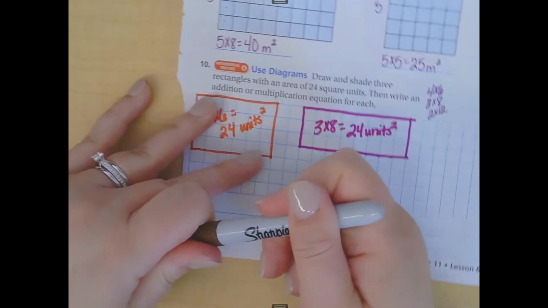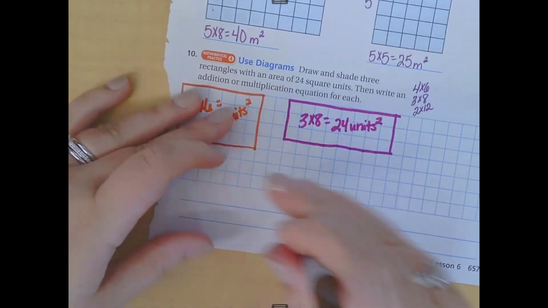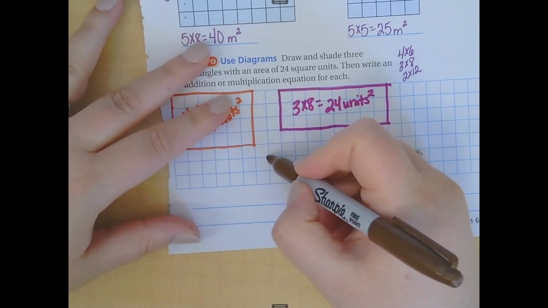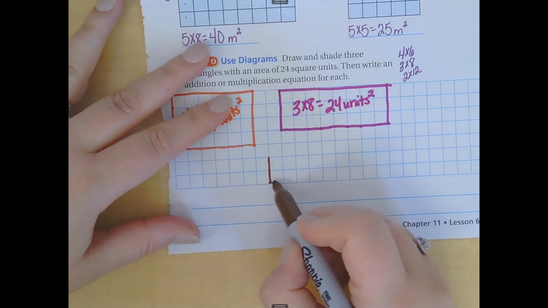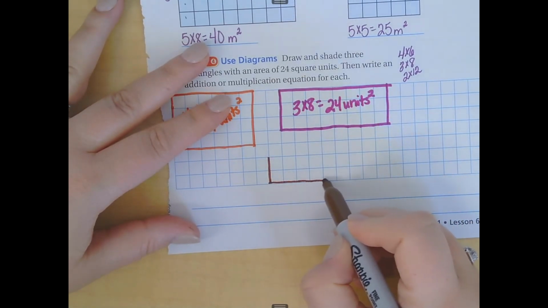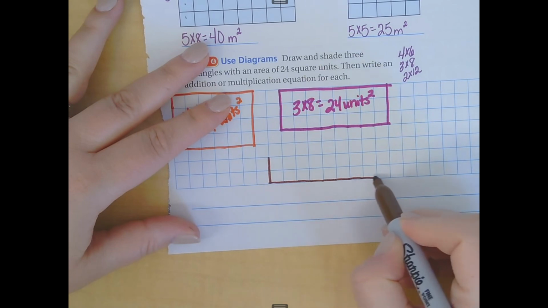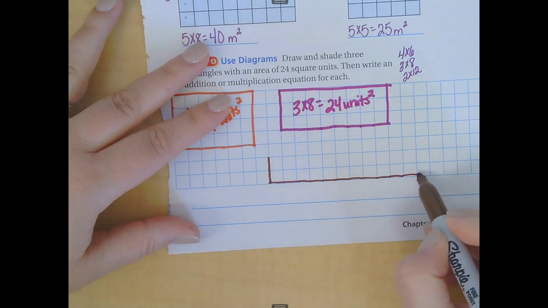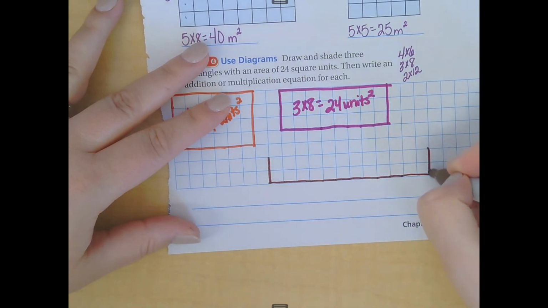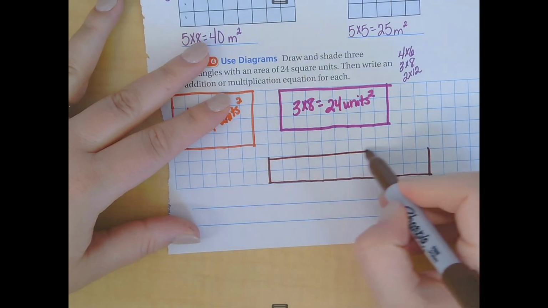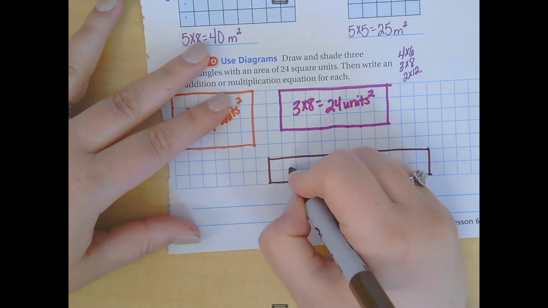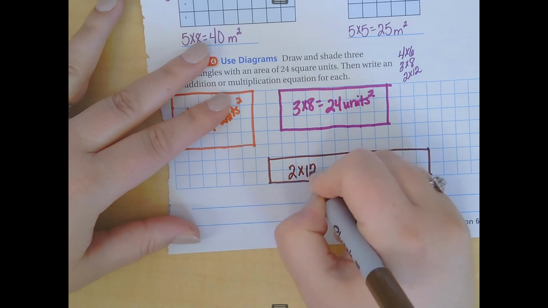And then I've got 2 times 12. 1, 2 and 1, 2, 3, 4, 5, 6, 7, 8, 9, 10, 11, 12.